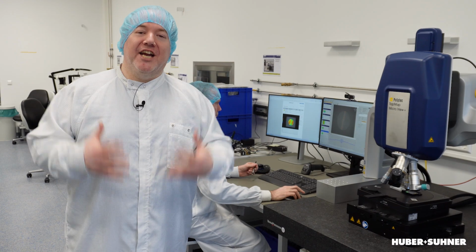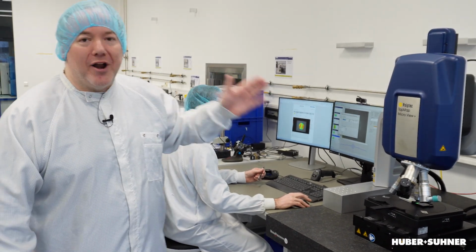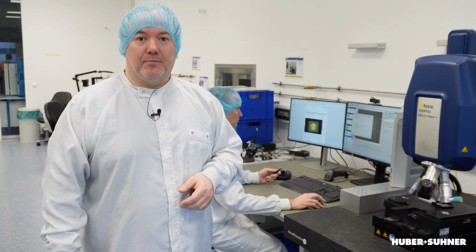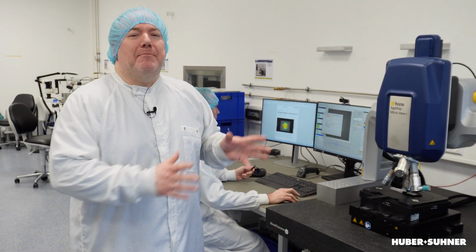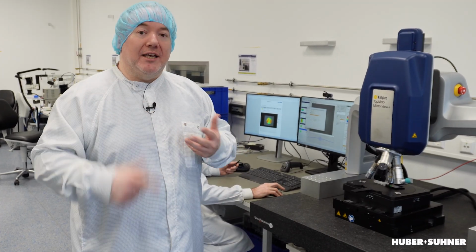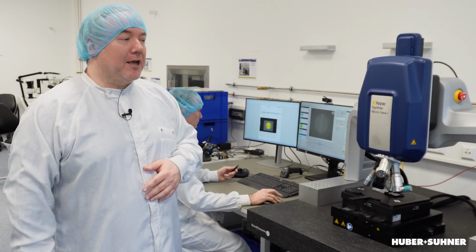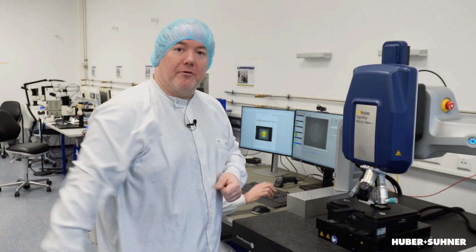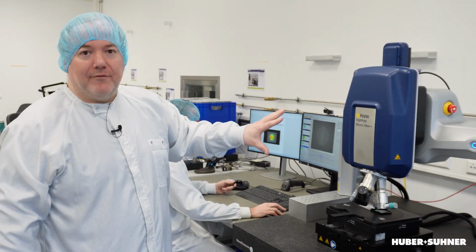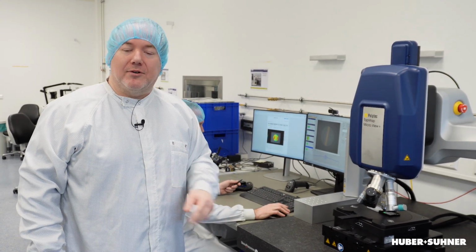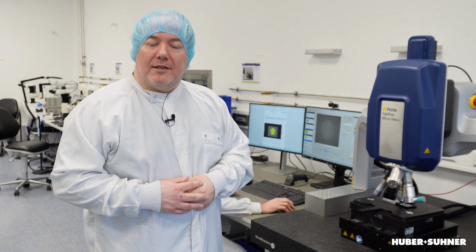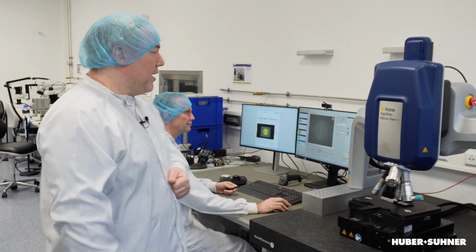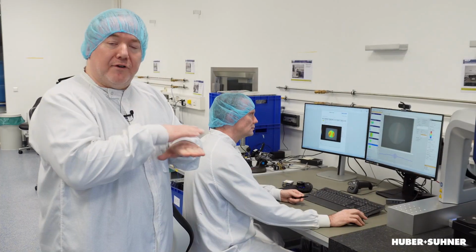Okay, now we are here in the clean room, and this is our brand new white-light interferometer. Although there are some microscopic lenses at the bottom, it basically represents what we have seen before with this interferometer. So this is the measurement head, the interferometer, and it can be moved vertically very precisely with a piezo or something like that. And here at the bottom, we have our sample, so the part we want to investigate.